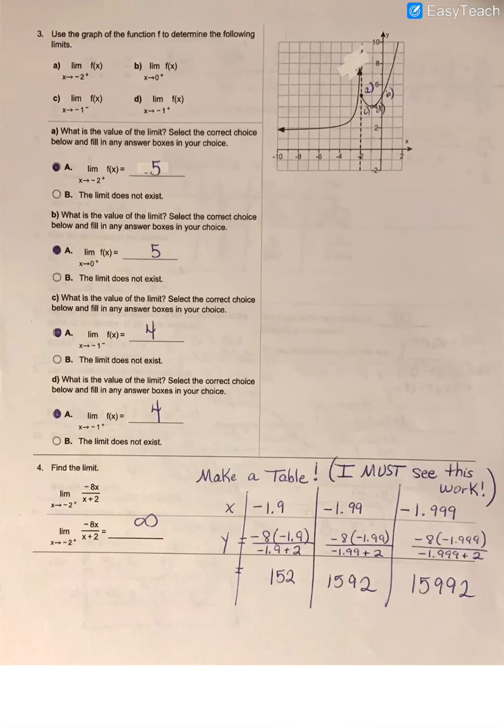On this third problem, we're looking at a graph and trying to decide the limits. So on the first one, notice they are asking you for the limit as x approaches negative 2, and when you see the plus sign, that's telling you to come in from the right-hand side. So here is my negative 2 on the x-axis. So if I'm coming in from the right-hand side, I'm following this graph to see where it's going to end up as I get closer to my x value of negative 2. And you'll notice in that case, I ended up at a y value that would be equal to 5 when I look over here at the y-axis.